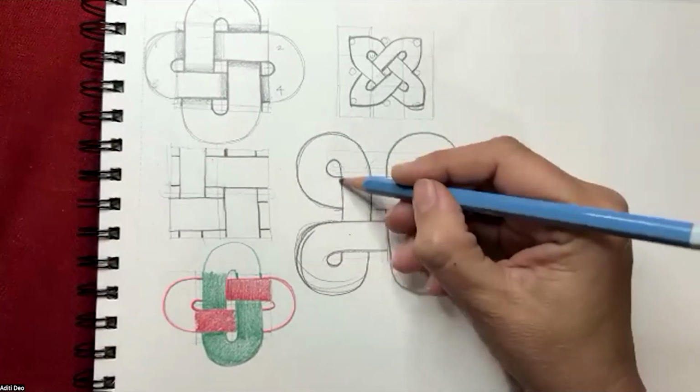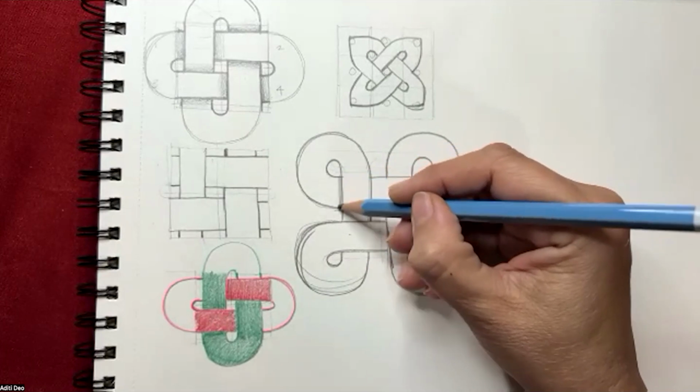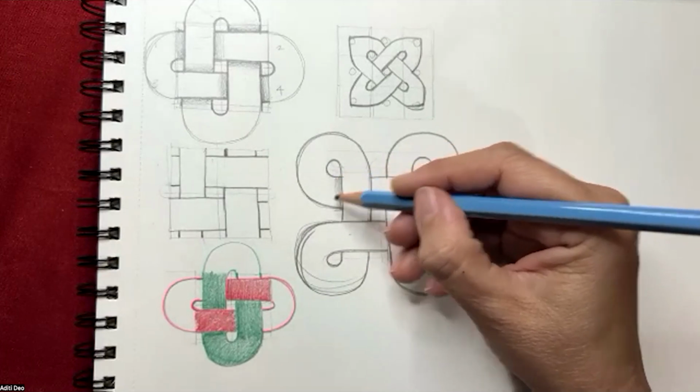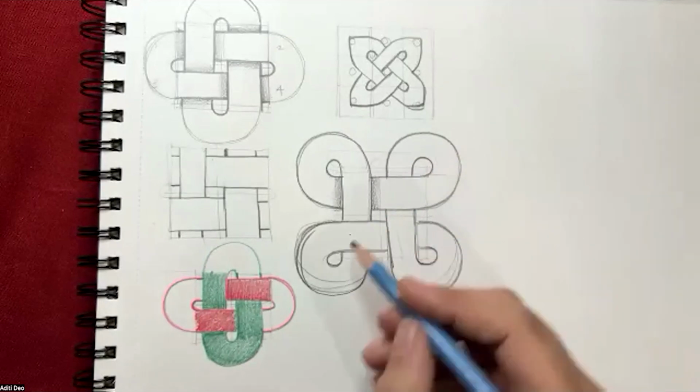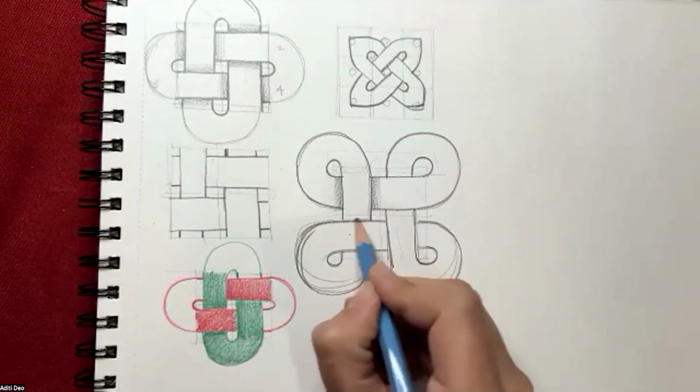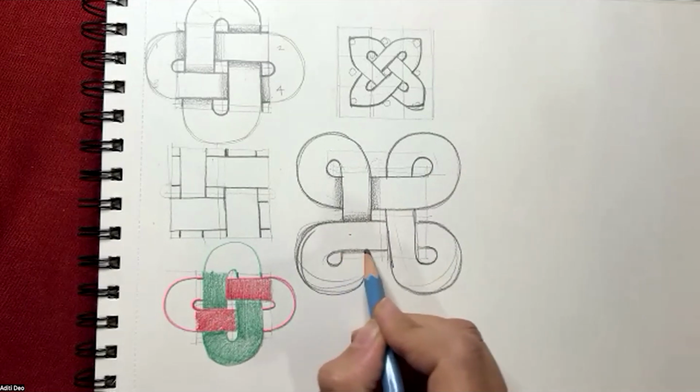And again over here we can shade a little bit underneath the line that is being overlapped, underneath the overlapping line, sorry.